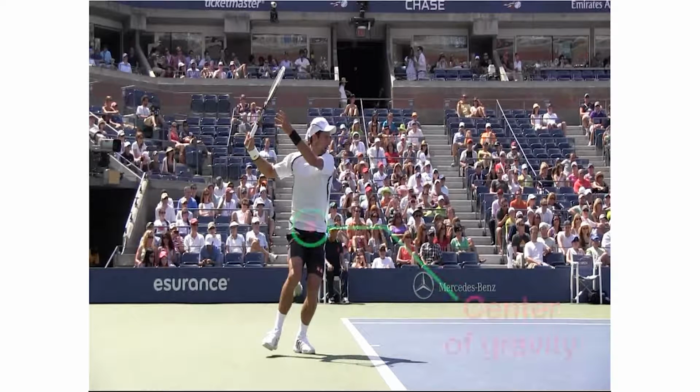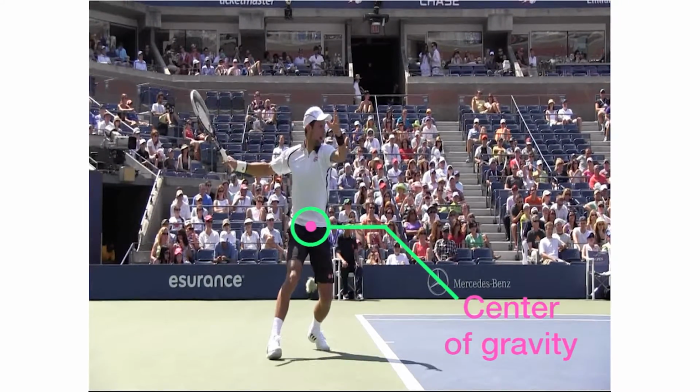Let's look at Novak's forehand here. Notice Novak's center of gravity as he jumps to unleash his heavy forehand.